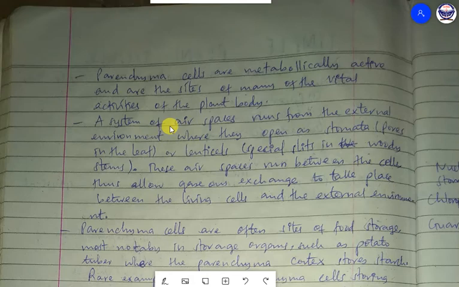So a system of air spaces, kama tulivyosema, between the parenchyma cells we have the air spaces. Zile air spaces, they lead from the external environment where they open at the stomata, pores in the leaf, or the lenticels, special slits in the woody stem. Kama unakumbuka kwenye gaseous exchange and respiration, we discussed kuhusu stomata na kuhusu lenticels. Gaseous exchange in plants can take place through the stomata or the lenticels. So the lenticels and the stomata are connected with the intercellular spaces, and these intercellular spaces are filled with air.